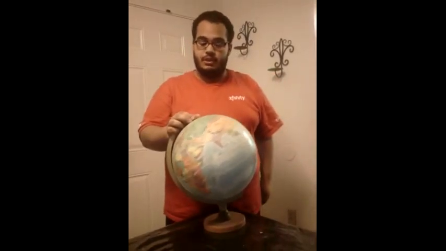As the Earth continues to orbit, it changes to another position called the solstice. In this position, the Earth is at the farthest point from the sun. During the solstice, the summer and winter occur.